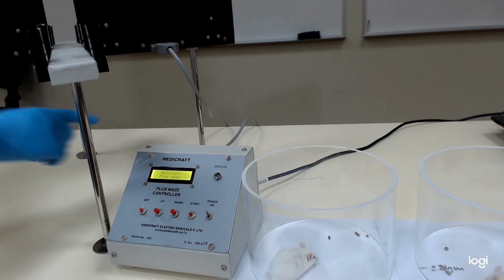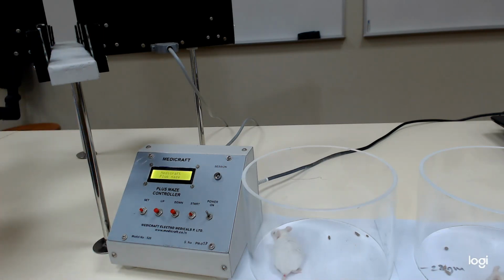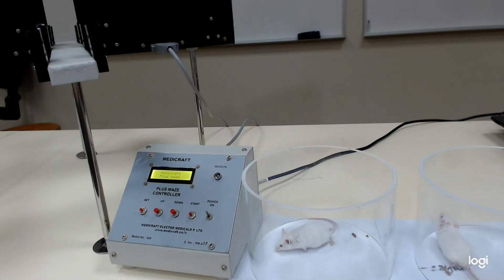Okay, this is the closed arm. The others, the black with walls, are the closed arm. I will put the control animal first. Okay.